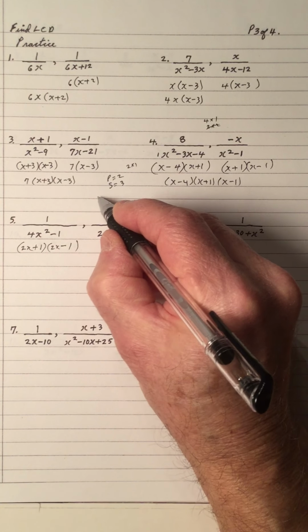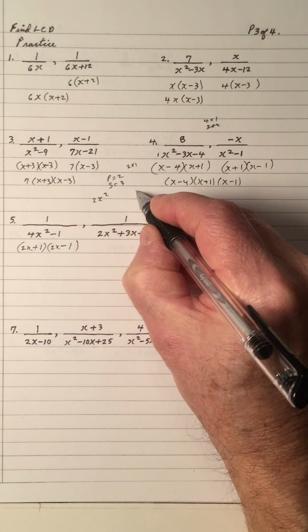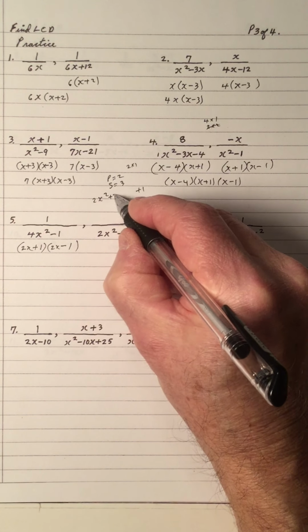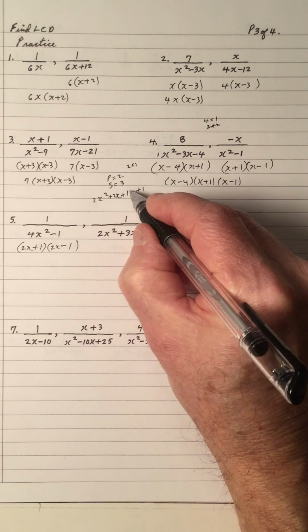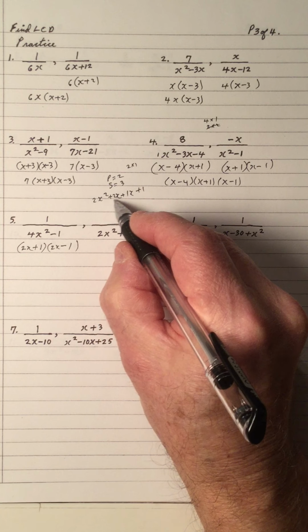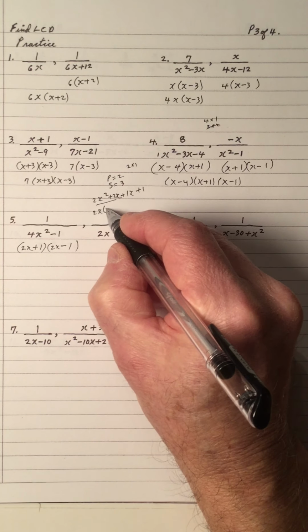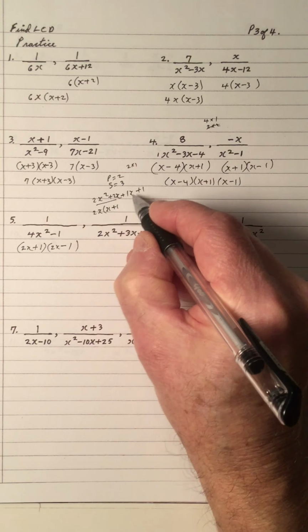2 times 1. So I got a 2x, and I have a plus 1. And so I got a 2 here, so that's a plus 2x plus 1x. And the GCF in these two is 2x, so take it out. 2x squared divided by 2x is x. Positive 2x divided by 2x is plus 1.